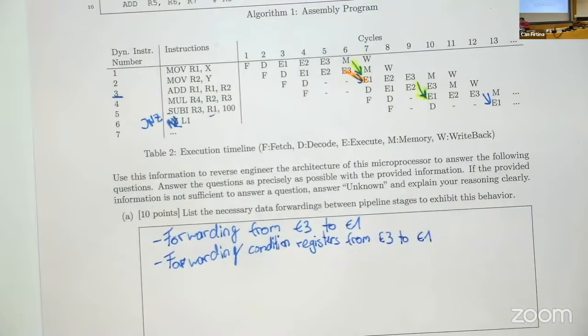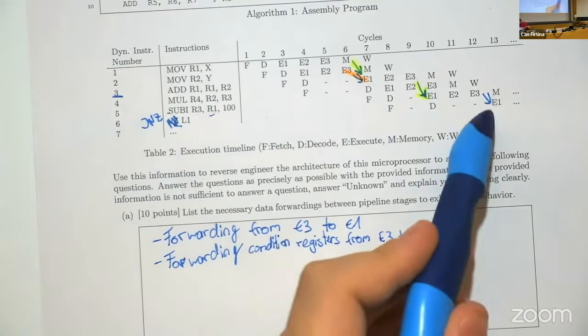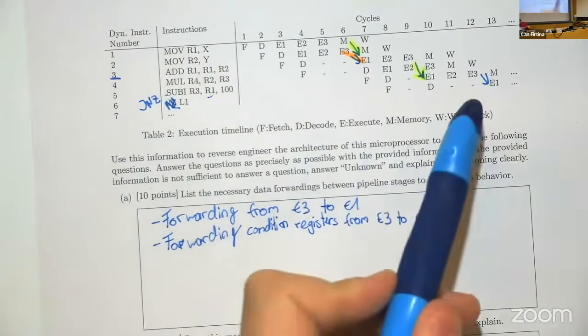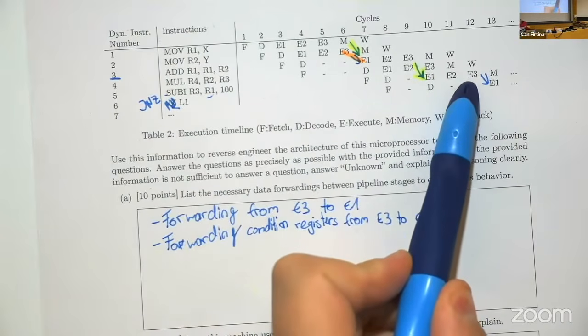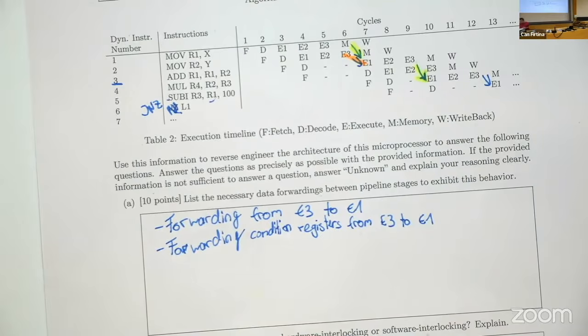The reason we see this is that the execute stage 1 of jump not 0 starts the next cycle after we got the subtraction result. Okay, so that's question A.